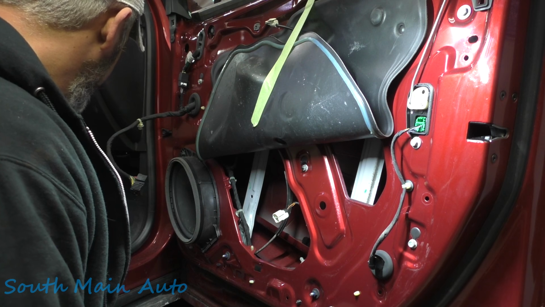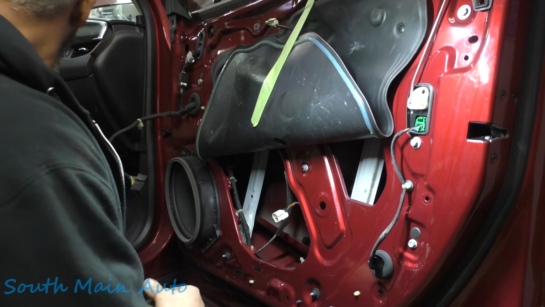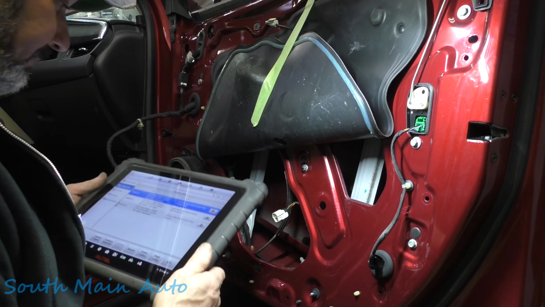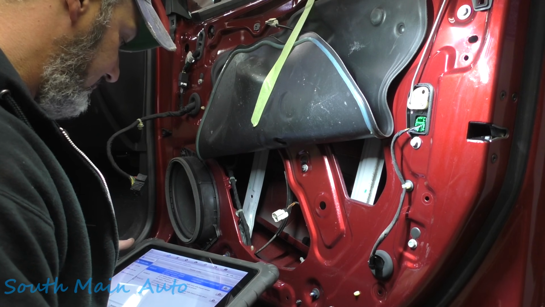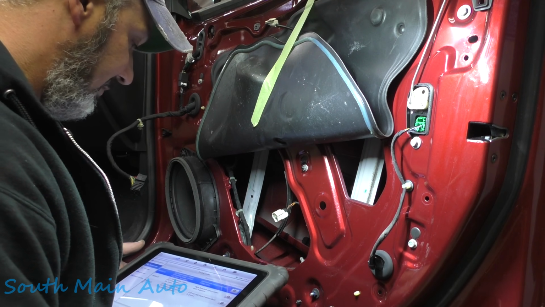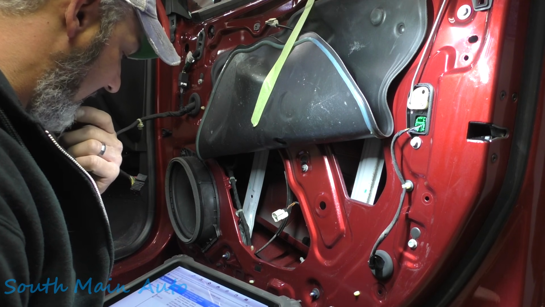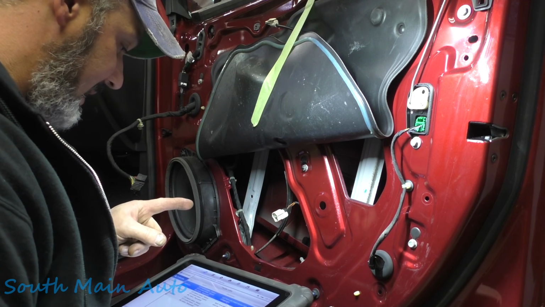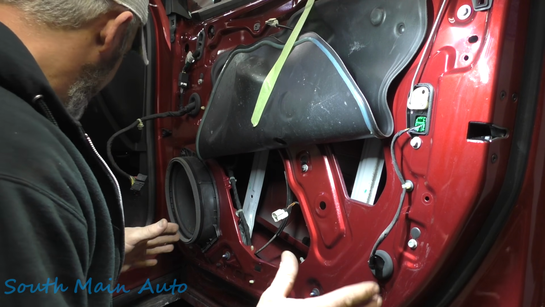I am a little bit curious though why it's setting a code for the right rear also, right? Is that the code it set? No, it was right front side impact sensor short to ground, left rear impact sensor short to ground. So that's the part that's kind of bizarre.